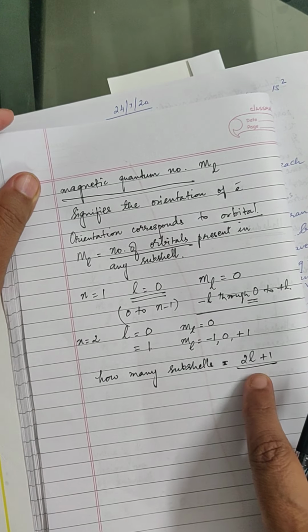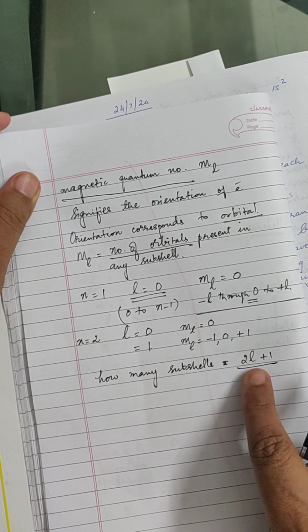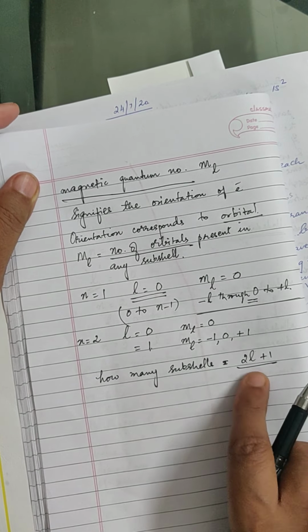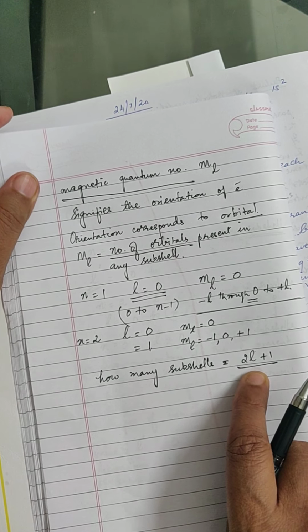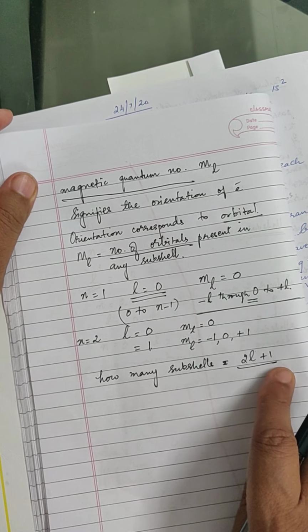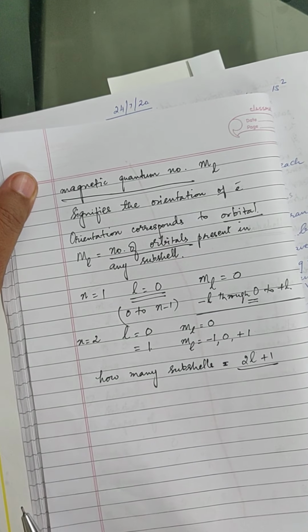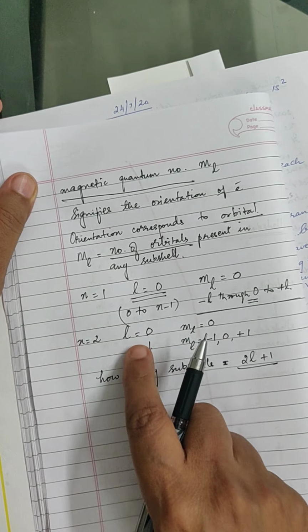So if you put the value of L equal to 1, 2 into 1 is 2, 2 plus 1 is 3. So you're getting 3. Now if you put the value of L equal to 0, then 2 into 0 is 0, 0 plus 1 is 1. That means there is only one orbital corresponding to L equal to 0.